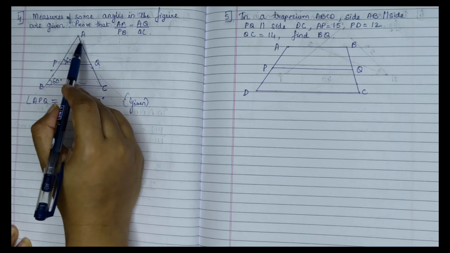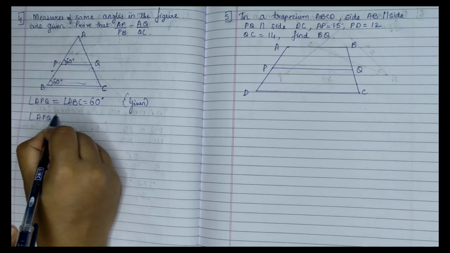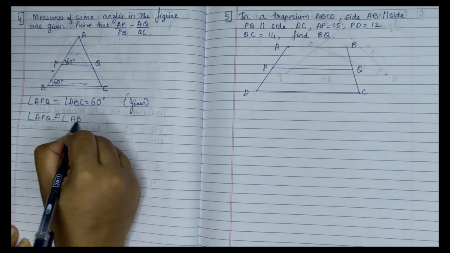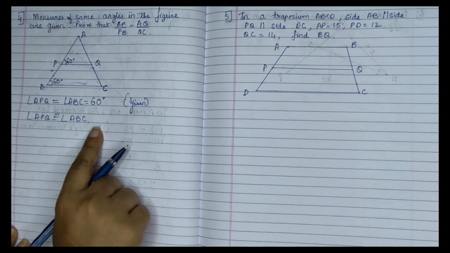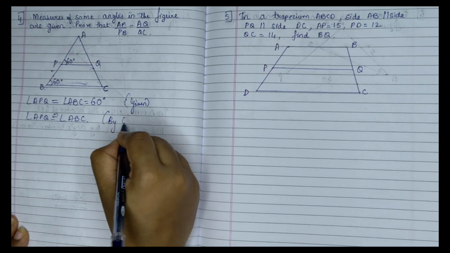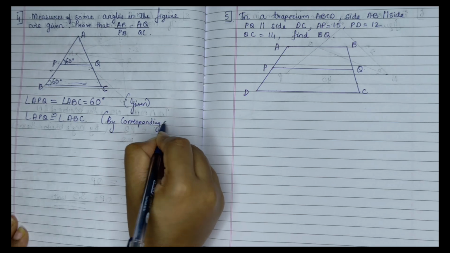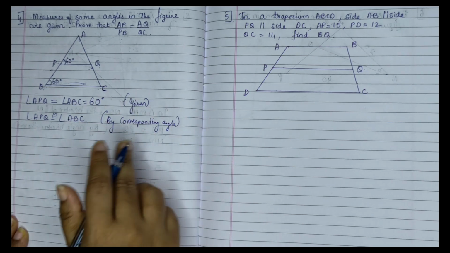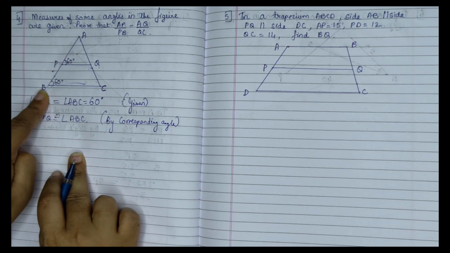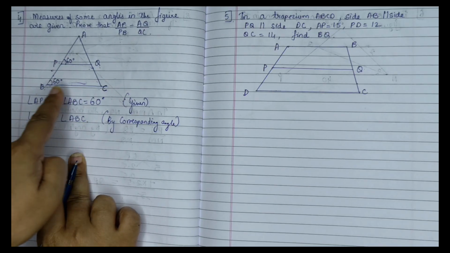So first we will say that angle APQ is congruent to angle ABC, by corresponding angles. Since they are corresponding angles, they are congruent, and so we can say that PQ is parallel to BC.